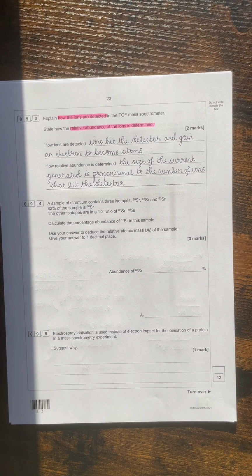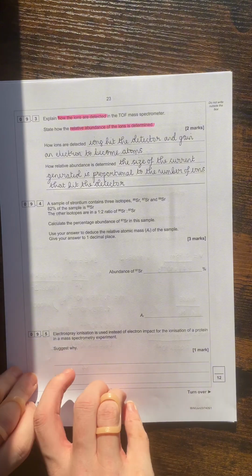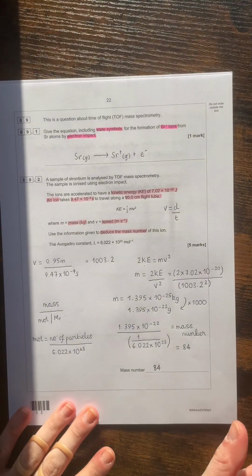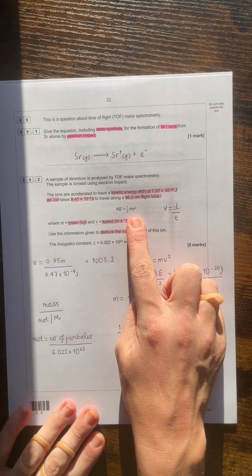The other thing, and I know that this hasn't been asked here, but in terms of reasons why we accelerate the ions before they enter the flight tube, we do that so that all of the ions have the same kinetic energy. Now, if we go back to the equation very quickly for kinetic energy, it's equivalent to a half mass times velocity squared.